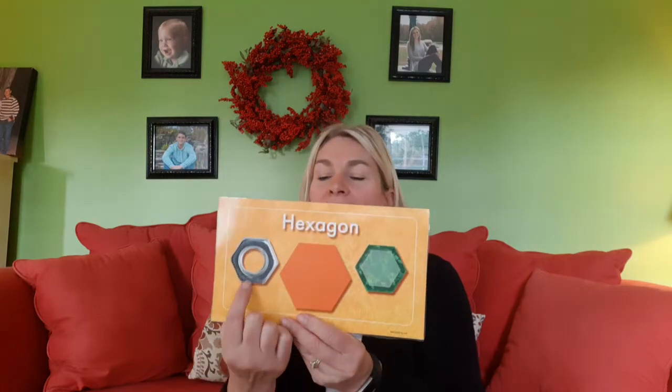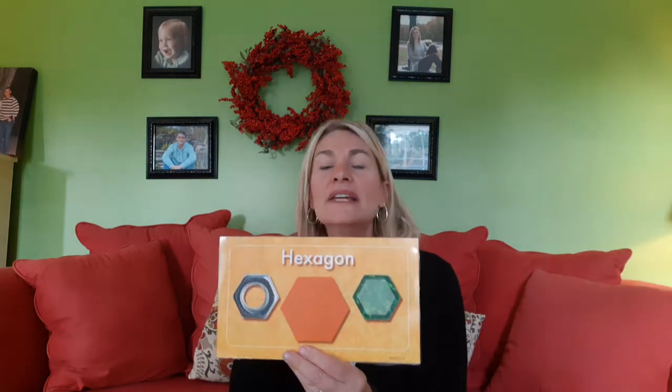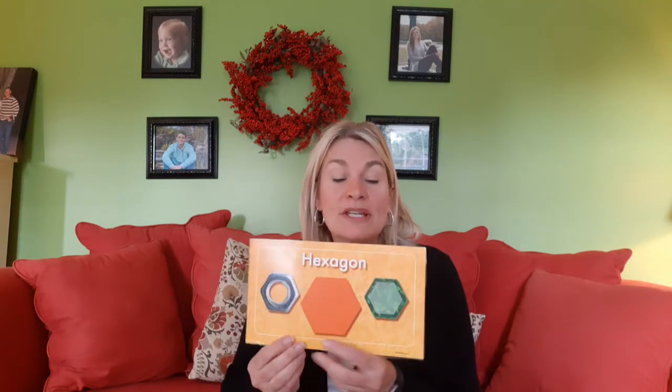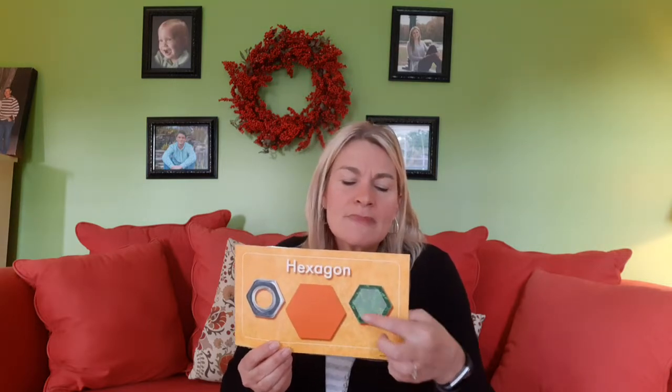And here we see a picture of a little, that's called a nut. Your grown-ups might use that when they put something together. You take and you screw a screw into it, and that nut holds it nice and tight. Boys and girls, this is a little gem, like a little gem that you might see in a crown that a queen would wear.